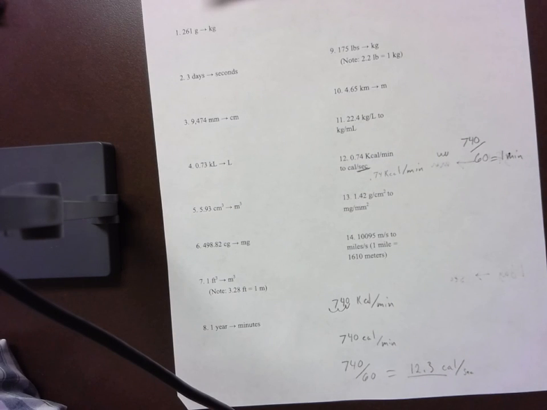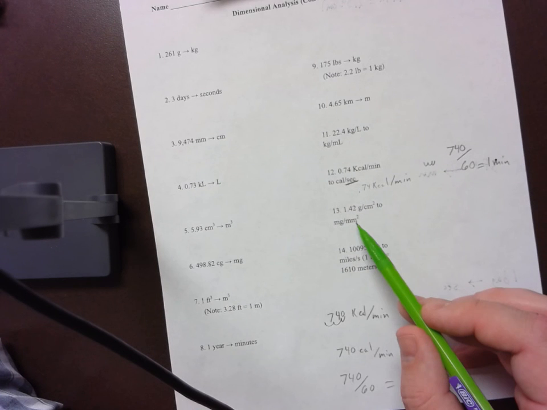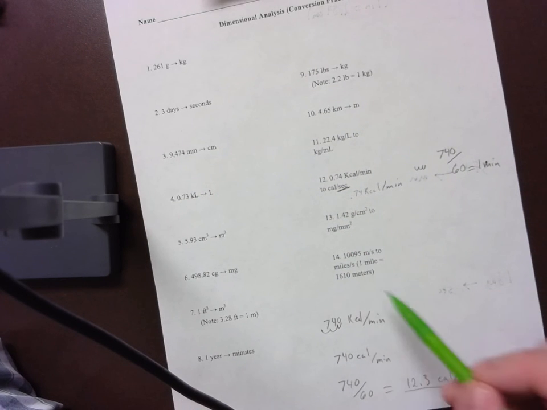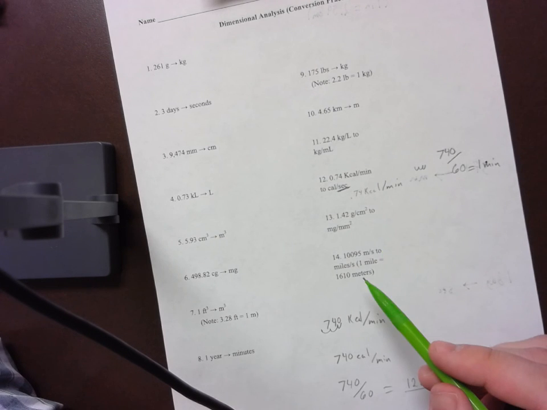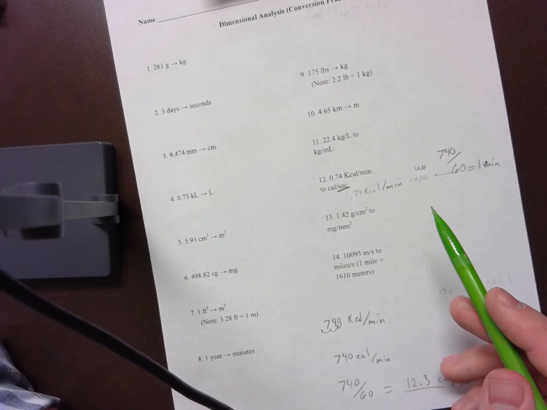If you have trouble with anything else, because for instance you're going to have to do a little bit more conversions with these, because we're having to do meters and miles, feel free to ask. That's what today's practice is.